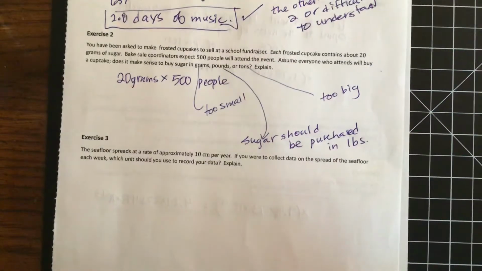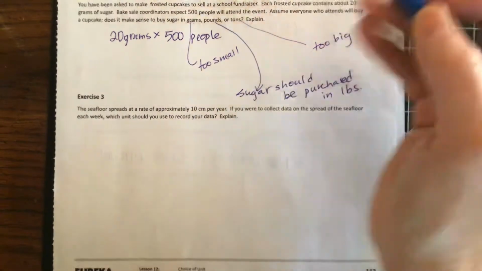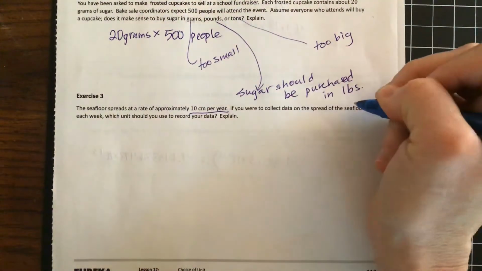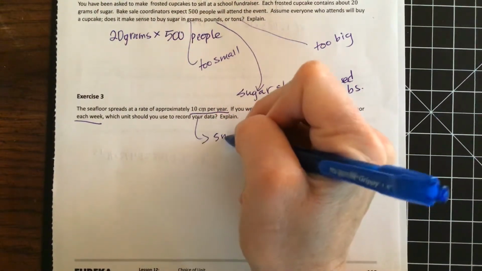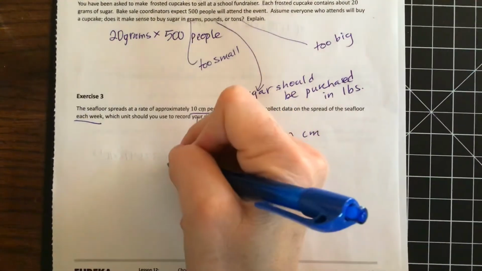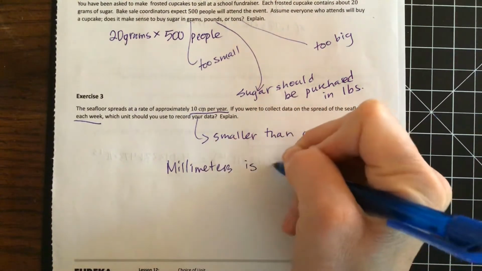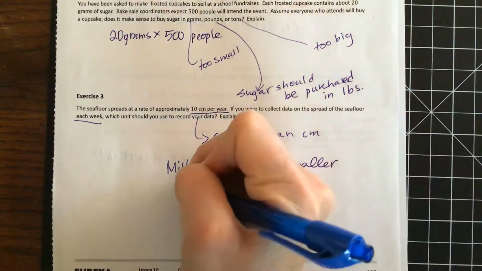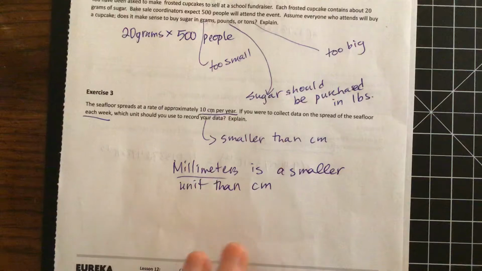Okay, and then the next one: the seafloor spreads at a rate of approximately 10 centimeters per year. If you were to collect data on the spread of a seafloor each week, which unit would you use? So if it's 10 centimeters per year and you're looking for each week, you would use something probably smaller than centimeters, right? And what is smaller than centimeters is millimeters. It is a smaller unit than centimeters, so that's probably what you would use.